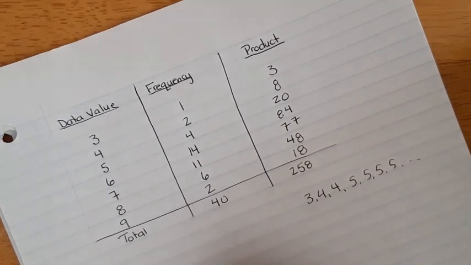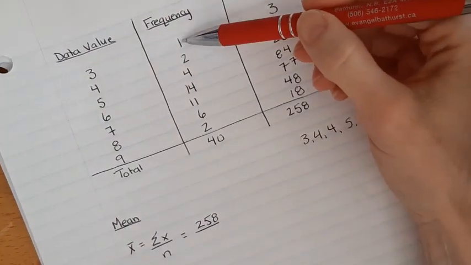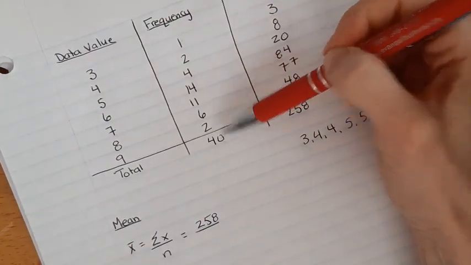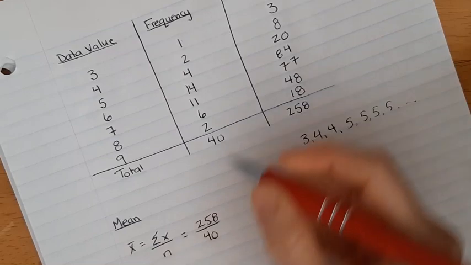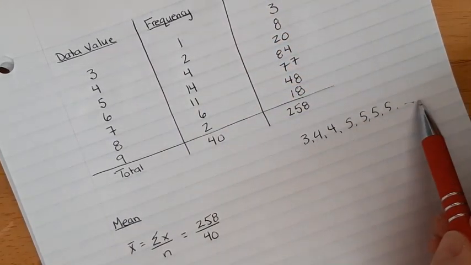So then the sum of all of my values here is going to be 258 divided by, and then the frequencies, all of these added up, give me 40. So that would have given me 40 different data points if I had listed them all the way out.